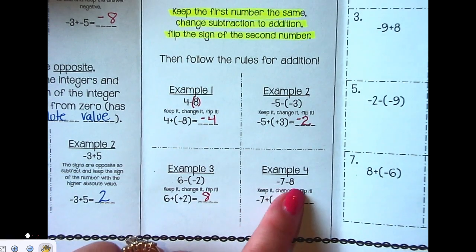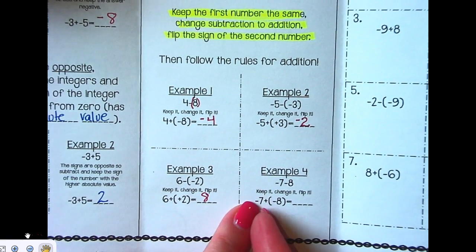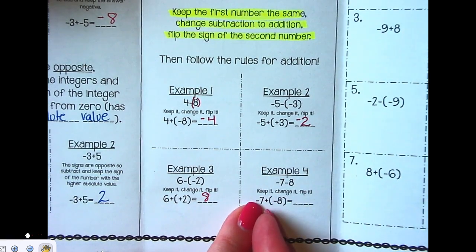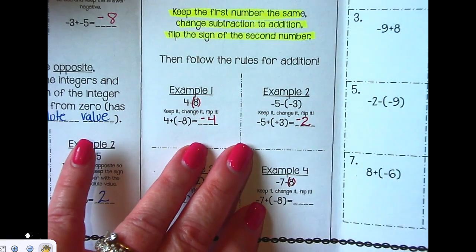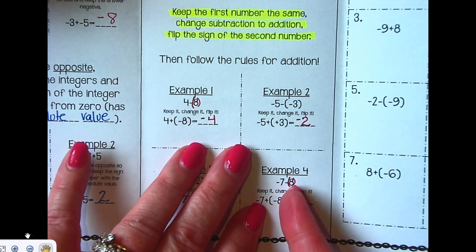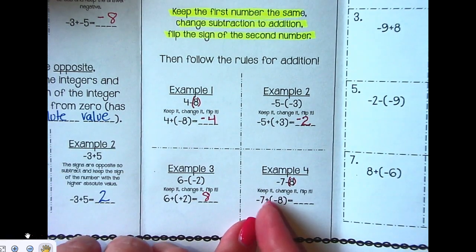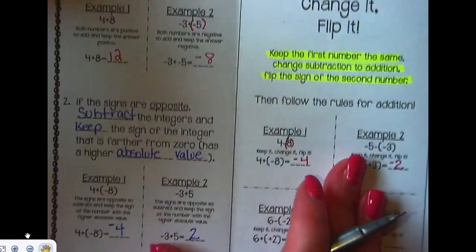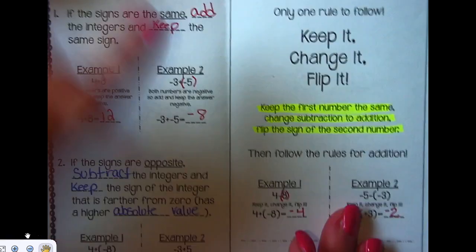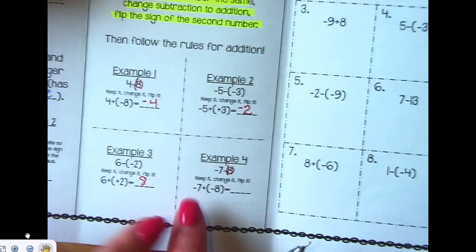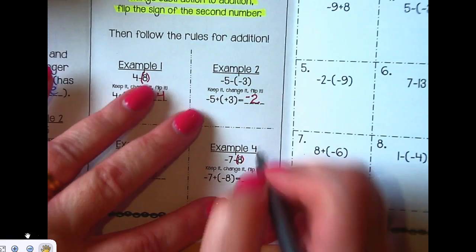Negative 7 minus 8. So negative 7 stays the same. Subtract becomes add. And you have to think, this is a positive 8. So if that's a positive 8, then this becomes a negative 8. Now the signs are the same. What do we do over here when the signs are the same? We're going to add and keep the sign. Negative 7 plus negative 8 is negative 15.